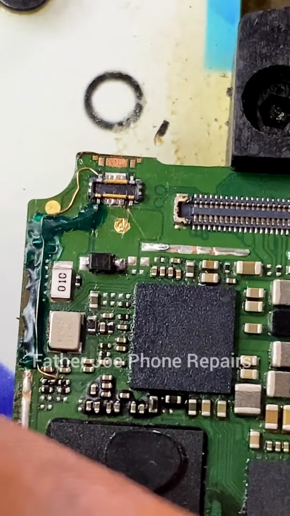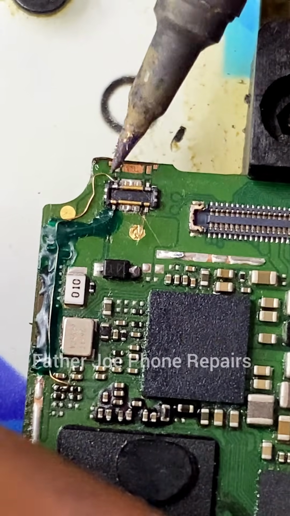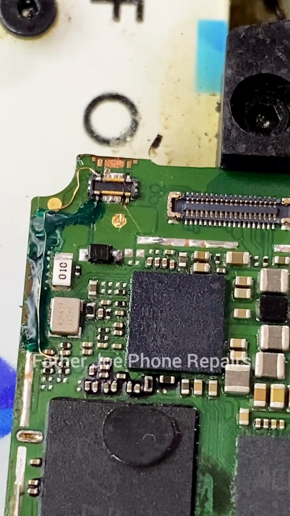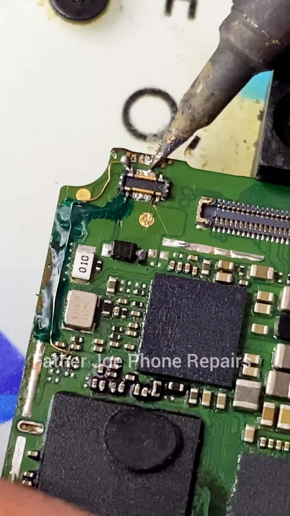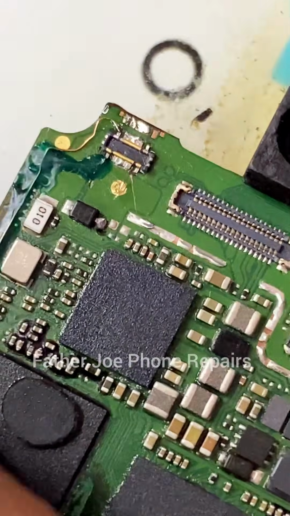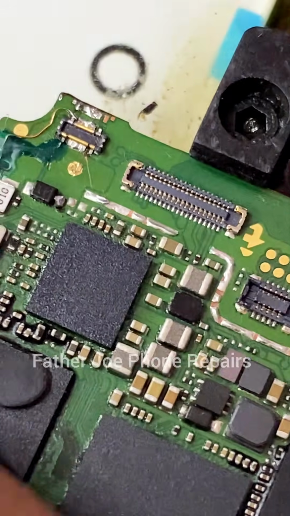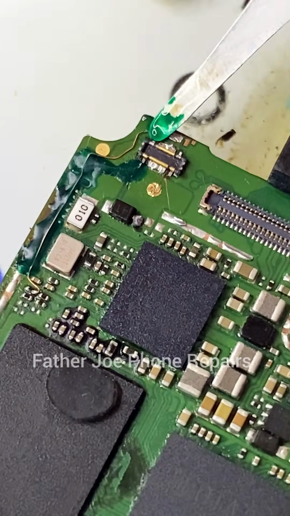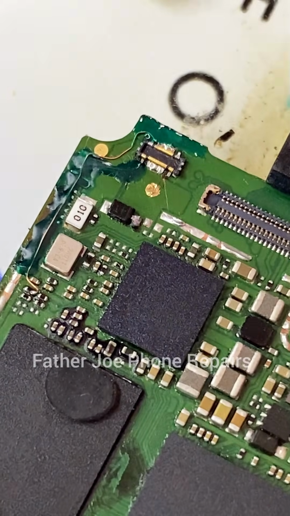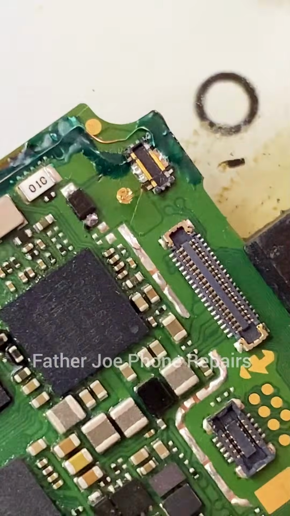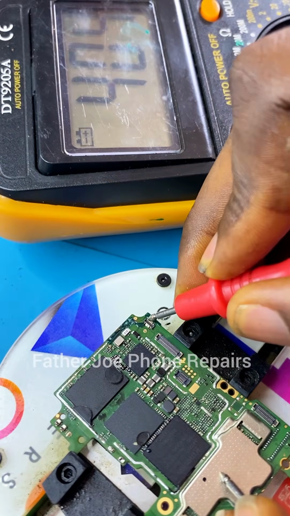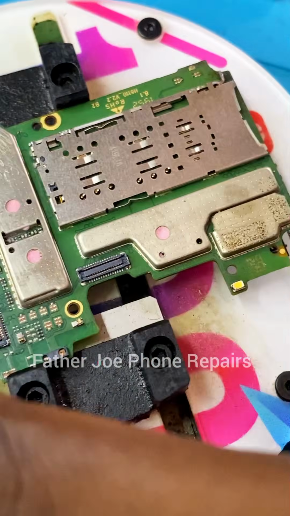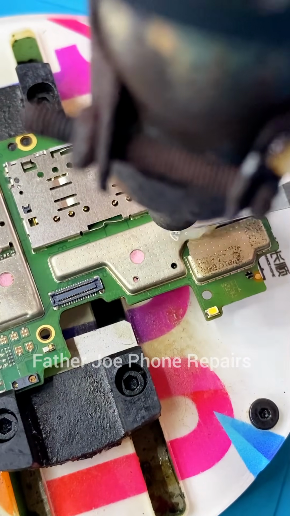Check this out. And make sure I fix everything because I want this phone to work. Check this out. I tested and it works like magic. It reads.